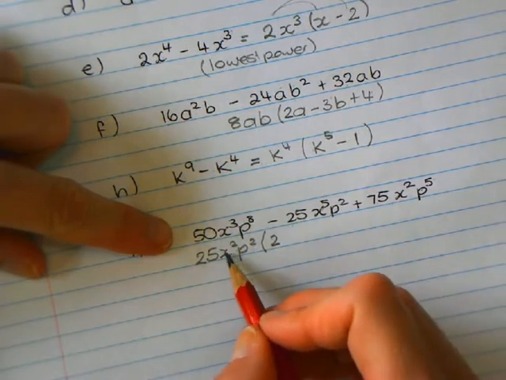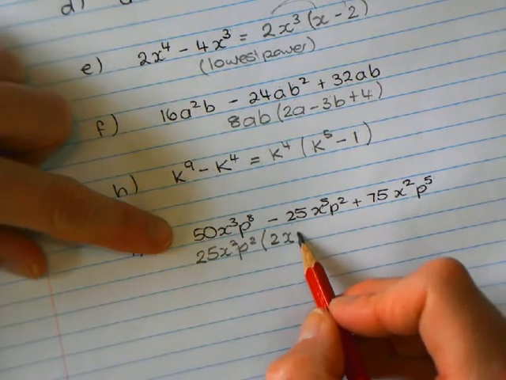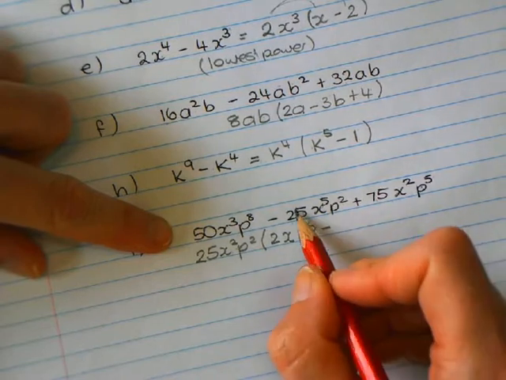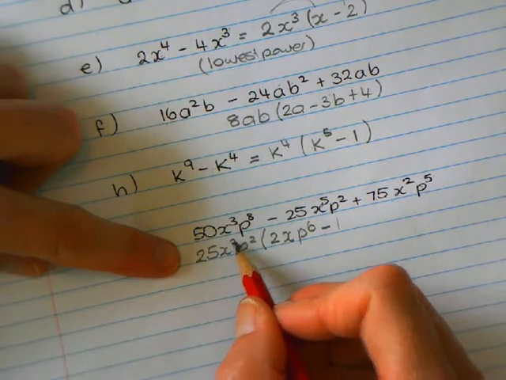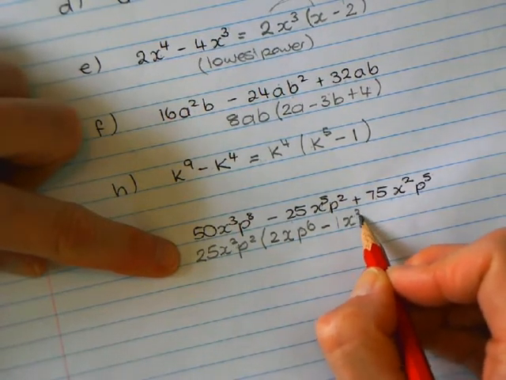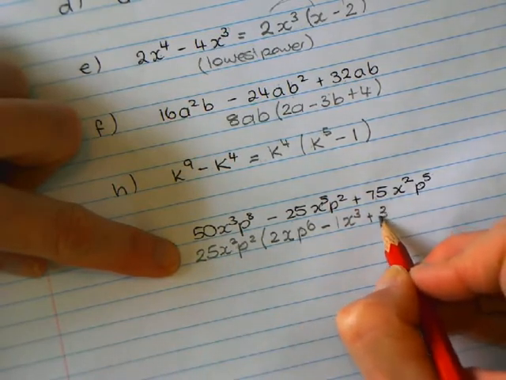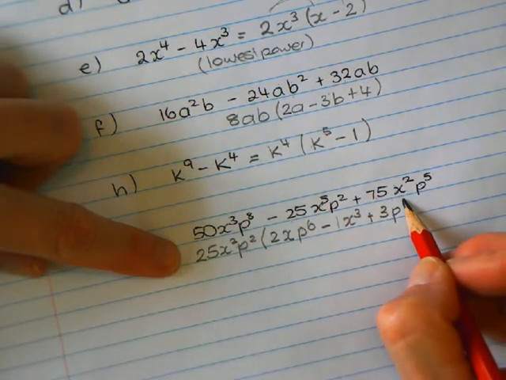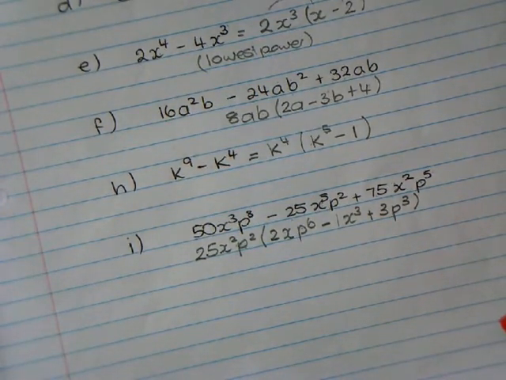Now, going through term by term. 25 times 2 is 50. I need another x to make x to the power 3, so that would give me that. And p to the 2 times p to the power of 6. Remembering, you're adding the powers to get p to the power of 8. Minus 1. So I don't really need to write my 1 in there. x squared to the x5, I need x to the power 3. p squared, I already have it, plus 25 times 3 makes 75. x squared, I have that, and I just need a p to the power of 3 to make p to the power of 5 in there.